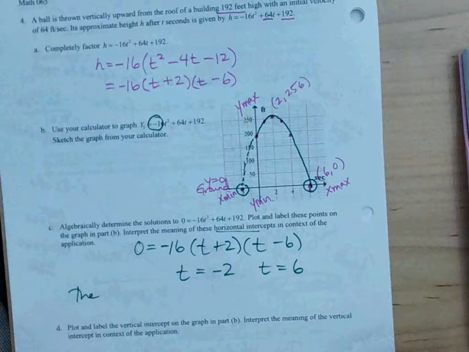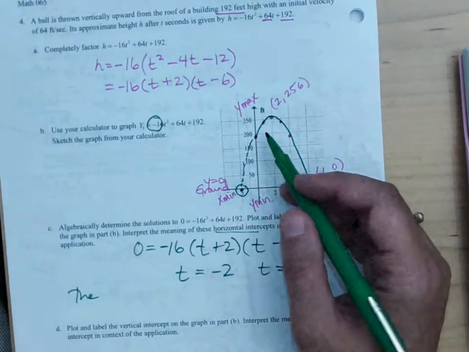Because think about real life for a minute. Can the ball fall on the ground negative 2 seconds after it was thrown? Because you don't have a time machine. You're not going back in time. You're not Michael J. Fox. You don't have a DeLorean. So you can't. Right. Okay, I get it. You had to climb the stairs.